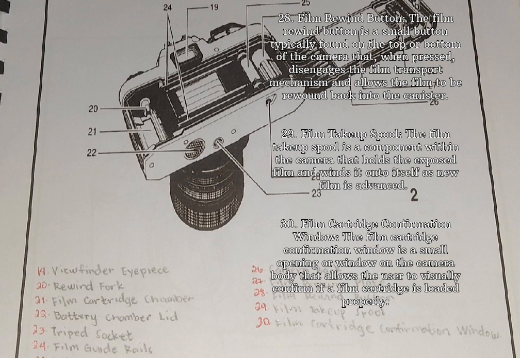The film rewind button is a small button typically found on the top or bottom of the camera that, when pressed, disengages the film transport mechanism and allows the film to be rewound back into the canister. Number 29 is the film take-up spool.